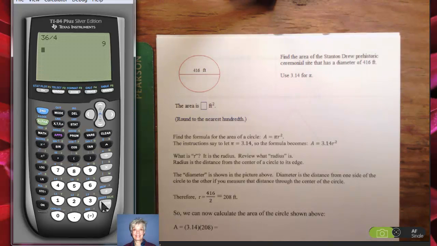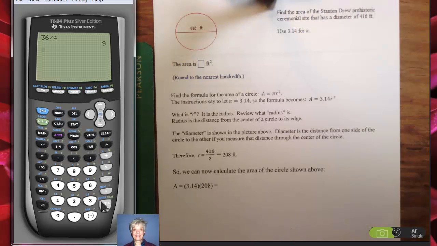Next problem. Ooh, a little bit harder. Find the area of the Stanton Drew Prehistoric Ceremonial Site that has a diameter of 416 feet. Area. And they've drawn a circle. We must have to find the area of a circle. Oh gosh, you're going to need to look up the formula for the area of a circle, and it's all over the internet and it's in your book, so you don't have to worry.